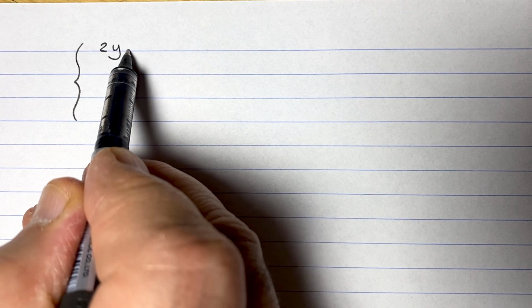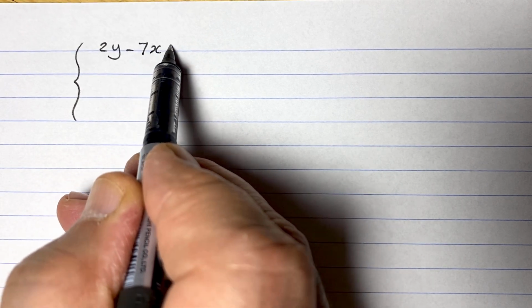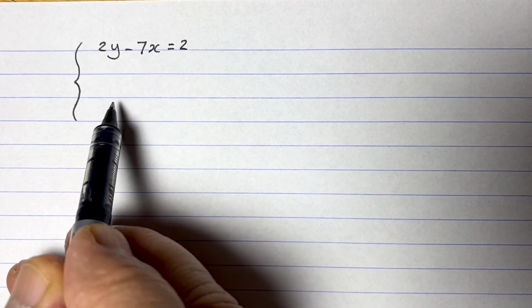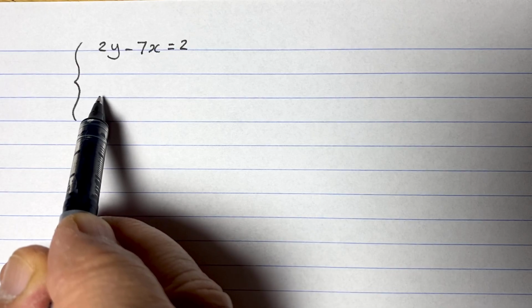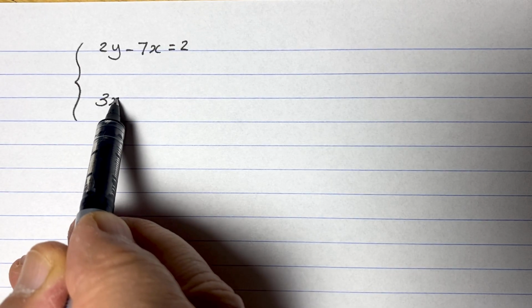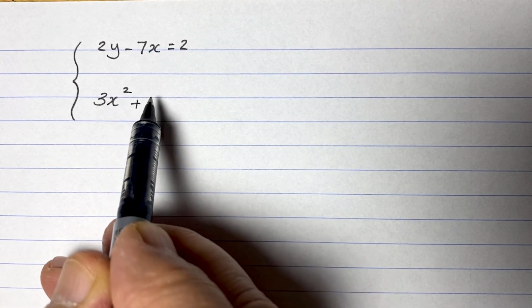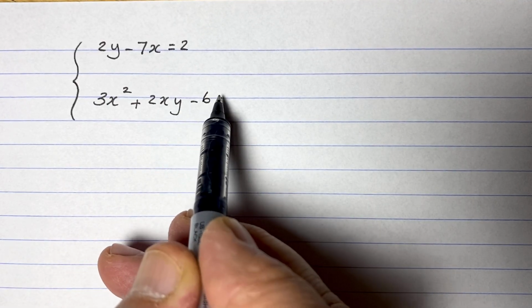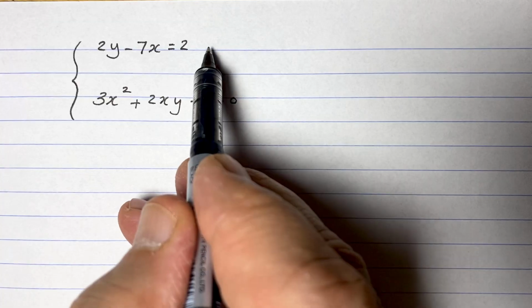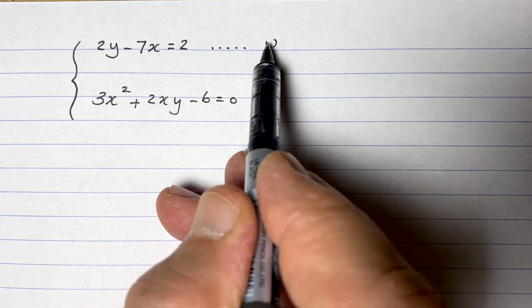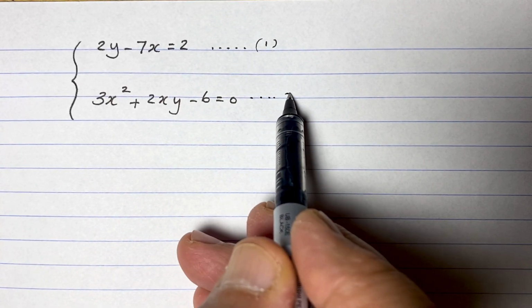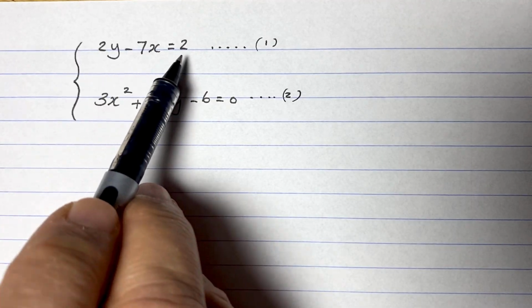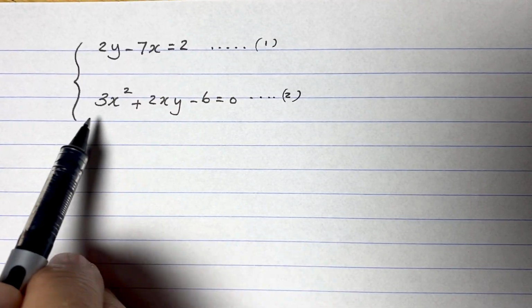My line is 2y minus 7x equals 2, and my equation of the curve is 3x squared plus 2xy minus 6 equals 0. Equation 1, equation 2. That is a straight line equation, and this isn't. This is the curve.